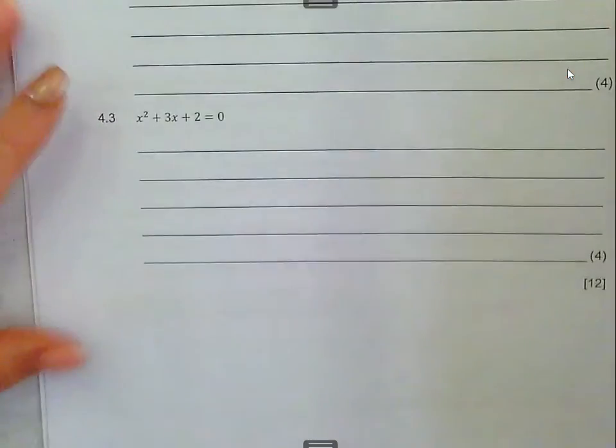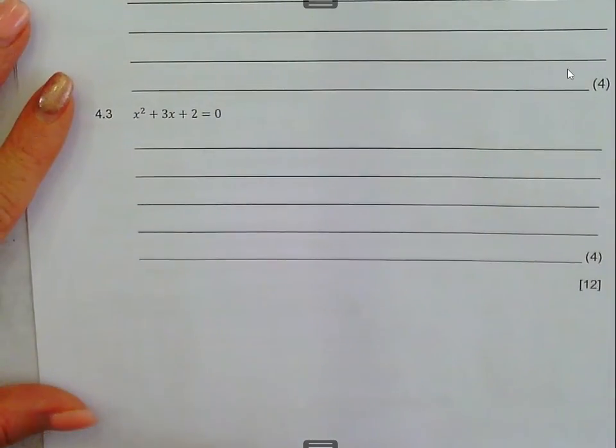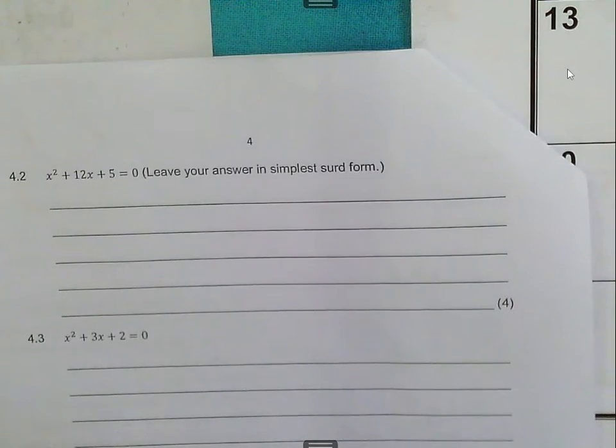But now, if you look at 4.2, it says leave your answer in the simplest surd form. Do you know what that actually means? It means you cannot factorize it with the bracket. Let me show you why.